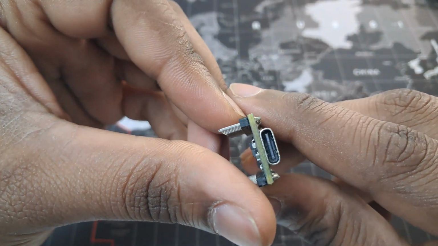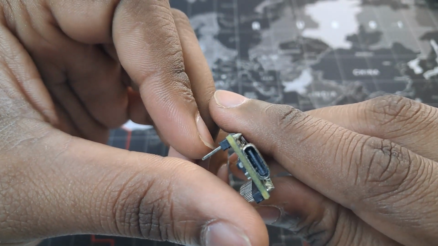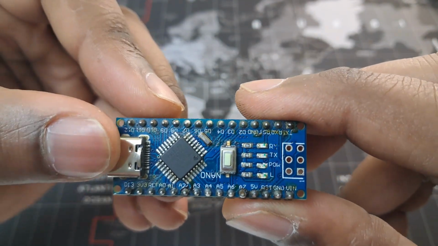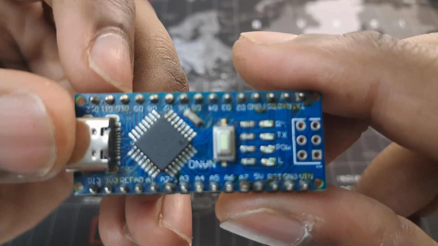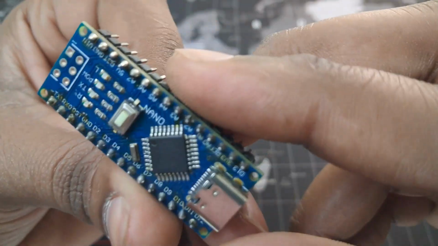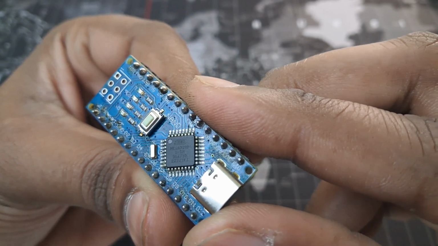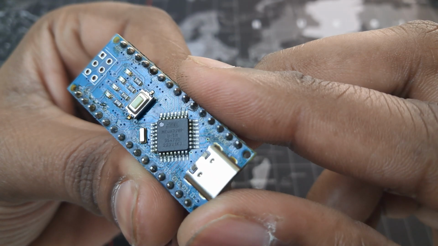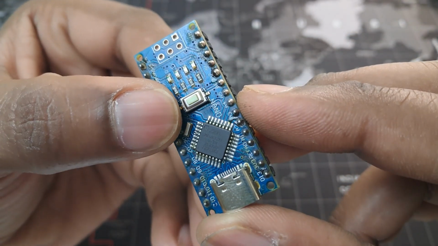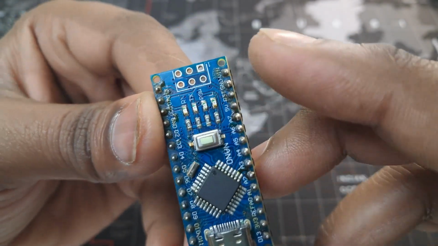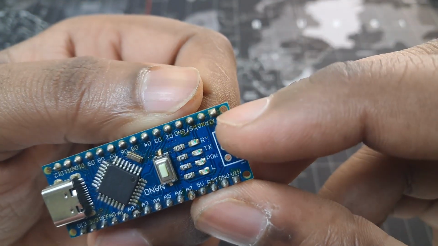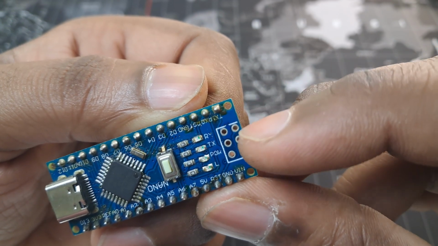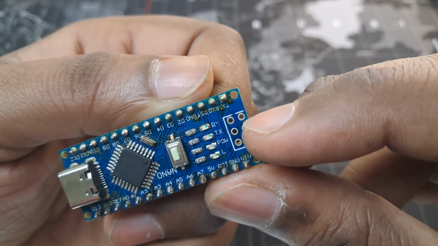And of course on the front we have the USB Type-C port. If you see the board hardware, on the top we have the USB port. Then if you see the Atmega 328P microcontroller, let me show you. You can see this is the Atmega 328P microcontroller. Then here we have a crystal oscillator, then we have the reset button. Then here we have some LEDs, one for receiver, one for transmitter, one for power, and one is the LED which is connected to pin number 13.